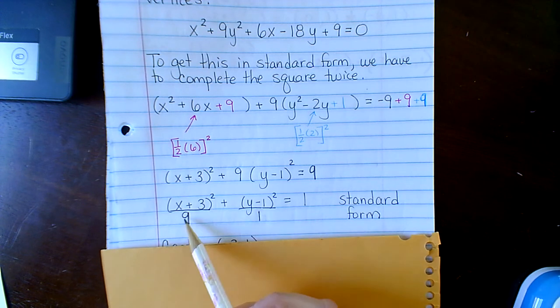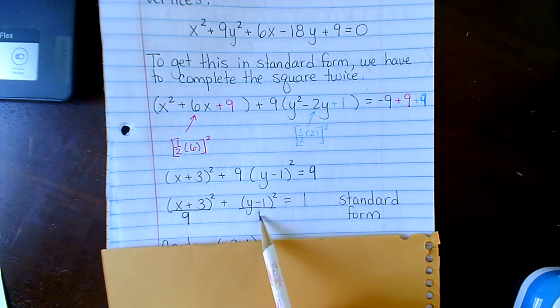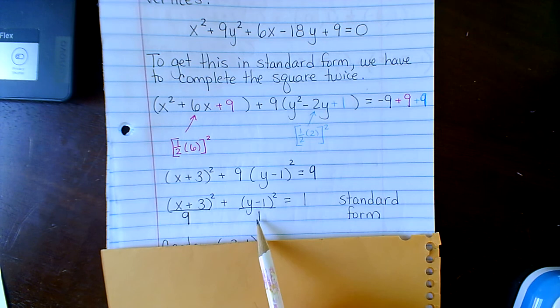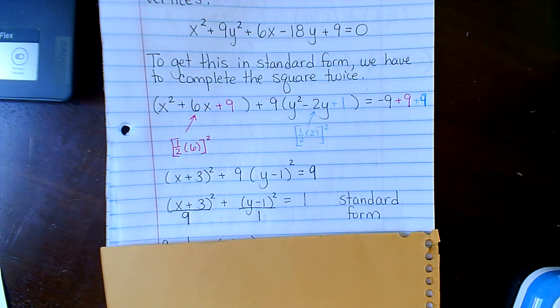So once I do that, dividing this by 9, why did this one become a 1? Well, because when I divided that term by 9, those 9's canceled out. So that just left me with a 1. Boom, there's my standard form. So now I want to find the center, the foci, and the vertices.